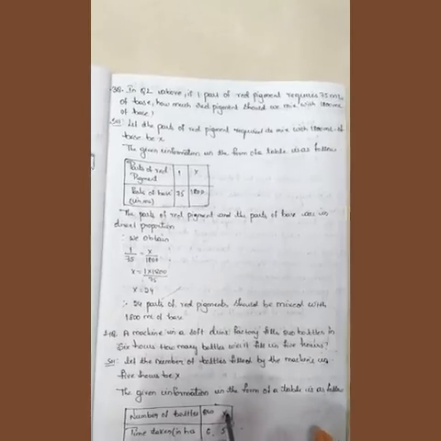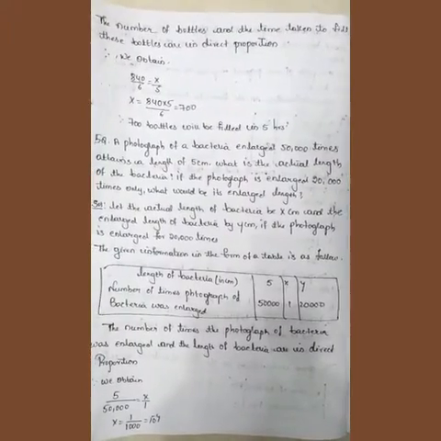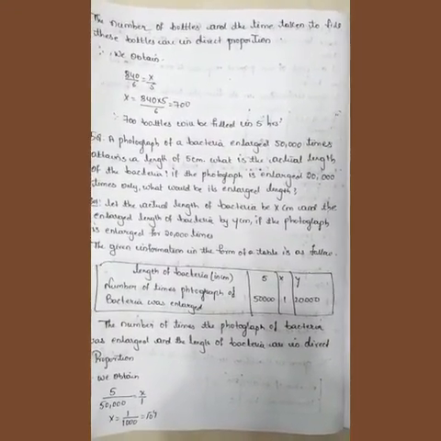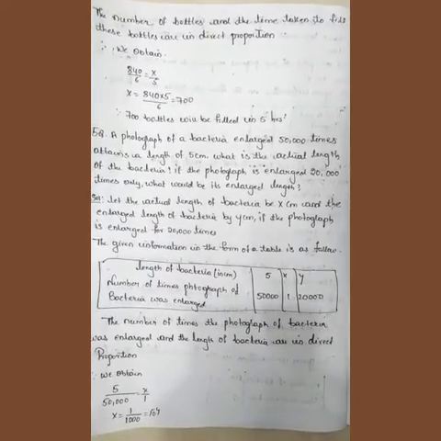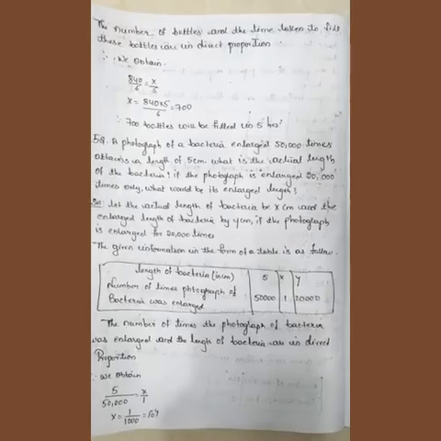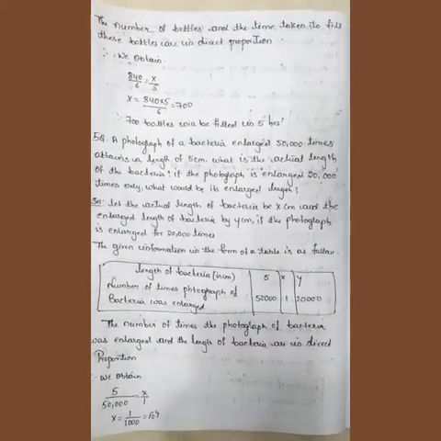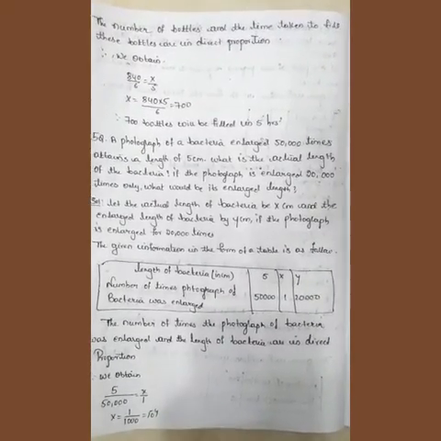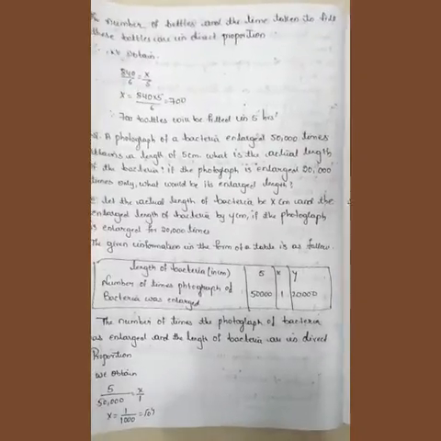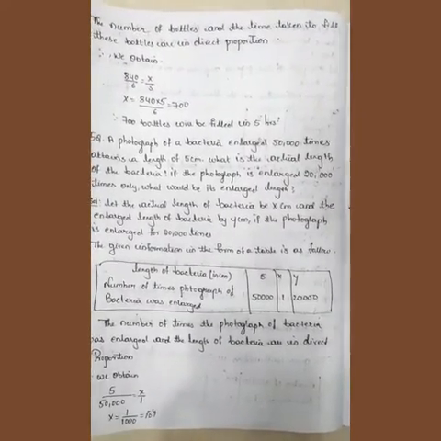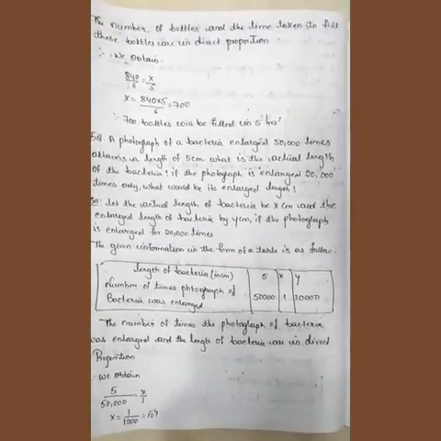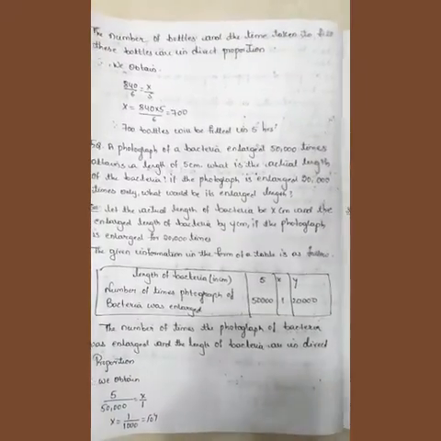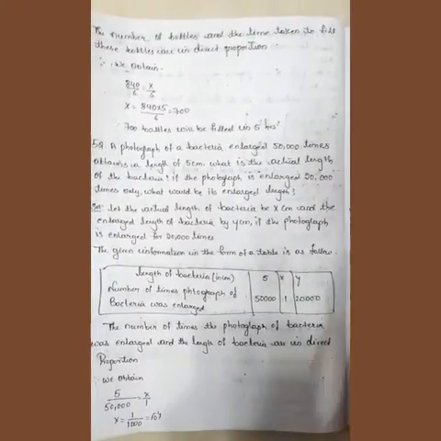So we take x. The number of bottles and the time taken to fill these bottles are in direct proportion. So we obtain 840 by 6 is equal to x by 5. x is equal to, take this 5 to that side, so 840 by 6 times 5. We will get the answer 700 bottles. So in 5 hours they will fill 700 bottles.